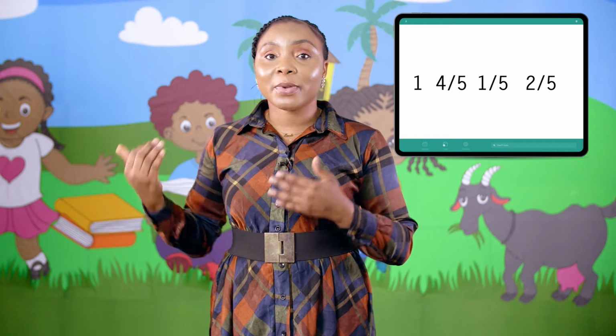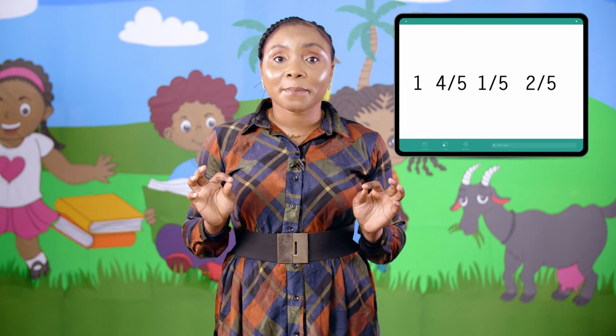Let's take an example. If I have this set of fractions, 1, 4 over 5, 1 over 5, and 2 over 5, how do I arrange these fractions from the smallest to the biggest? Now, we know that all of these fractions I just mentioned have one kind of denominator. They have 5. So their denominators are uniform.